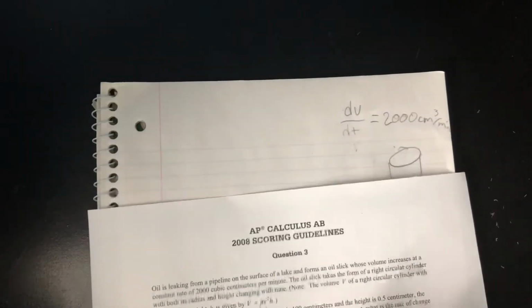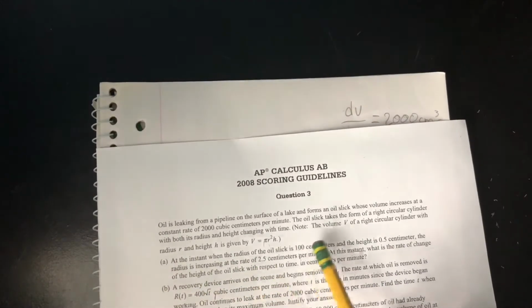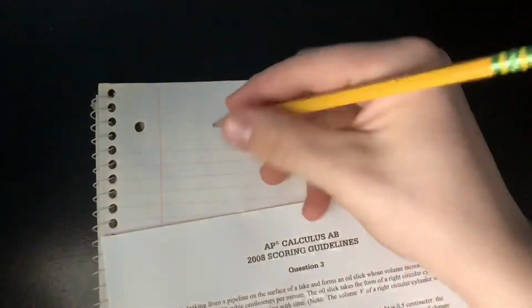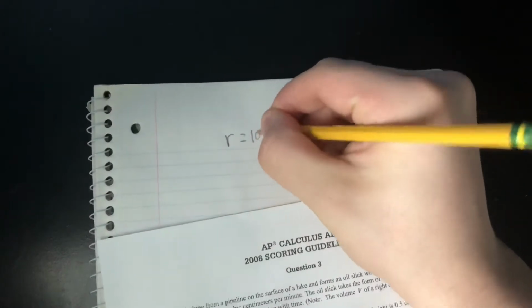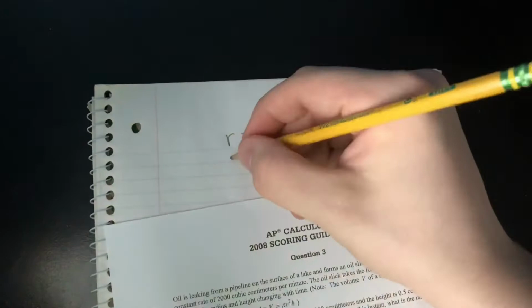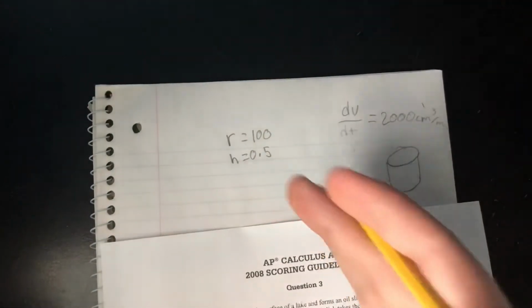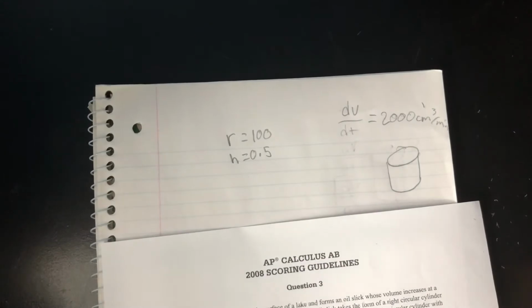So first off, it says at an instant when the radius of the oil slick is 100 centimeters. So right there, it's telling us the radius equals 100 centimeters for this part. And the height is 0.5 centimeters. So I write them out, makes it easier for me. I know where they are, know what I'm looking at. Then it says the radius is increasing at a rate of 2.5 centimeters per minute.